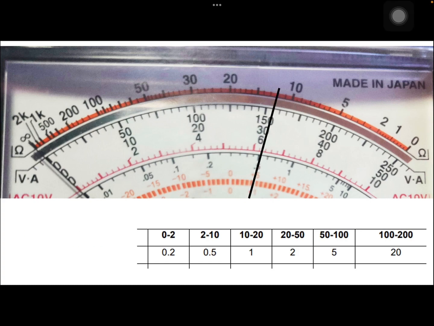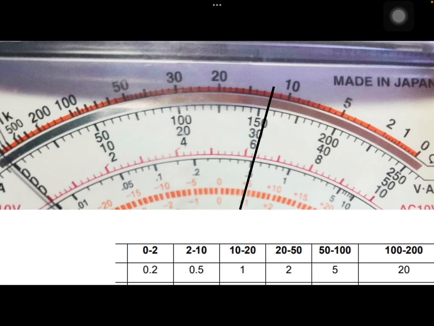Let's have ranges 10 to 20. So, for ranges 10 to 20, our per graduation is 1. Subukan nating magbasa. Pero, bibigyan ko kayo ng segundo para basahin kung ano ang reading ng ating multitester kapag nandito ang ating pointer. Your time starts now. Sobrang dali lang nito kasi 1 ang basa natin. So, hindi tayo malilito. And time is up.